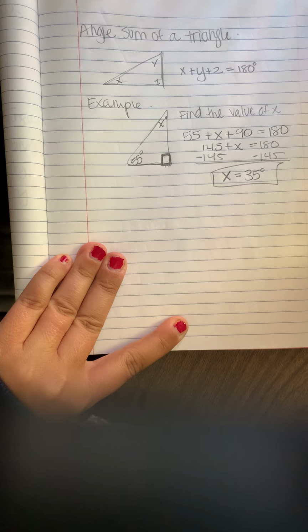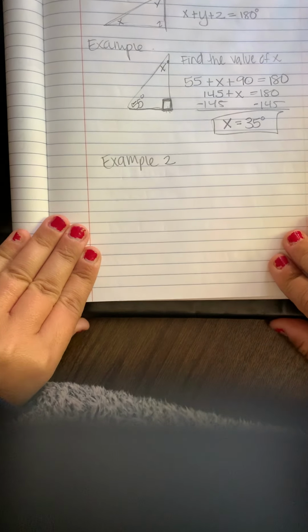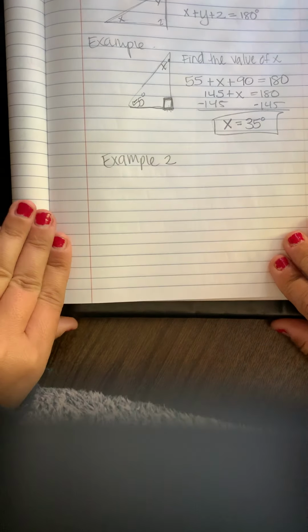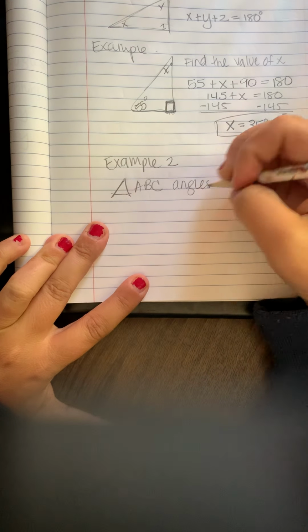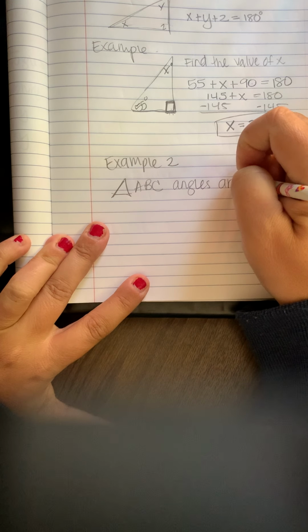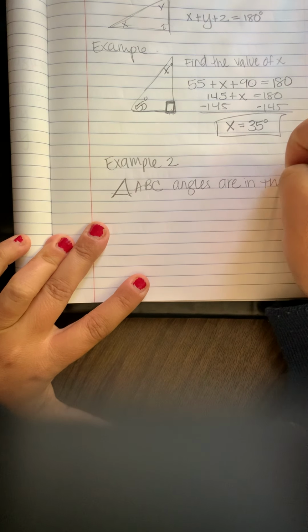Let's go ahead and do one more example. So here I have example 2. My video skills are pretty awesome. And I have a triangle ABC, and the angles are in the ratio 1 to 4 to 5.